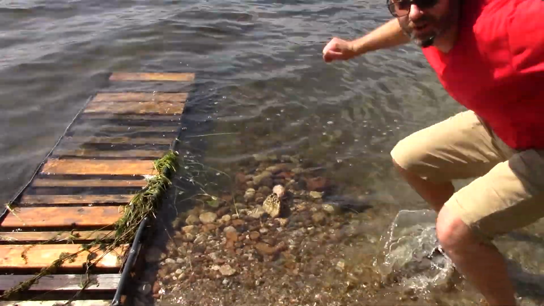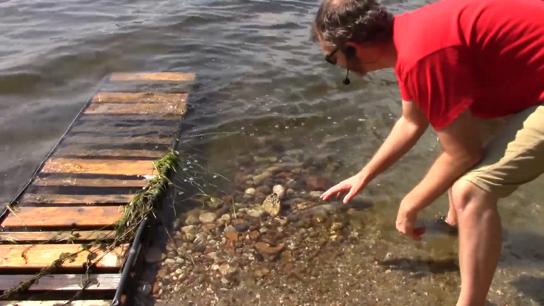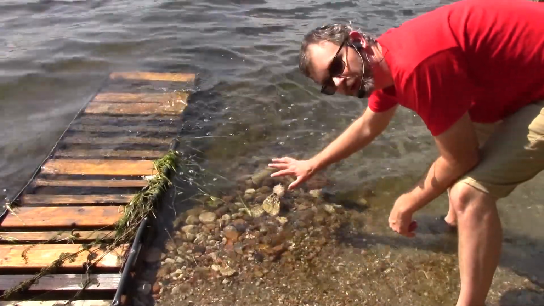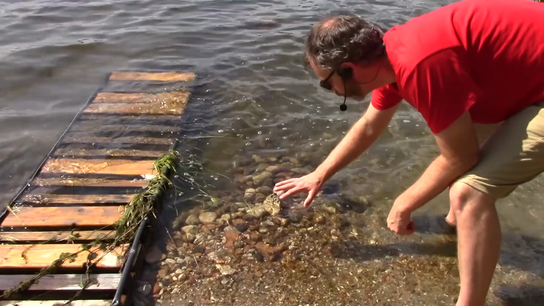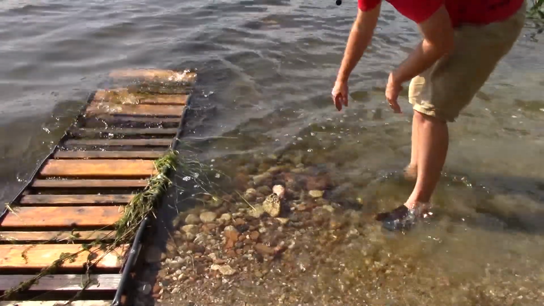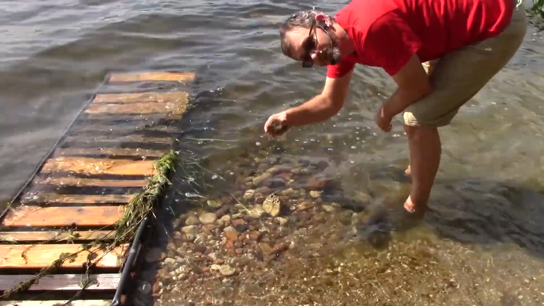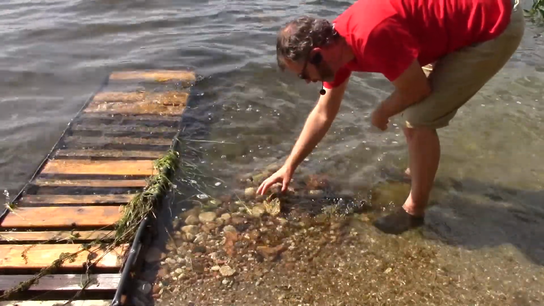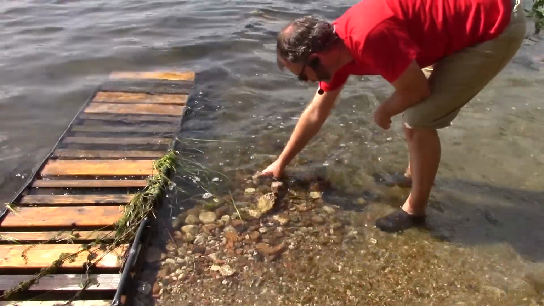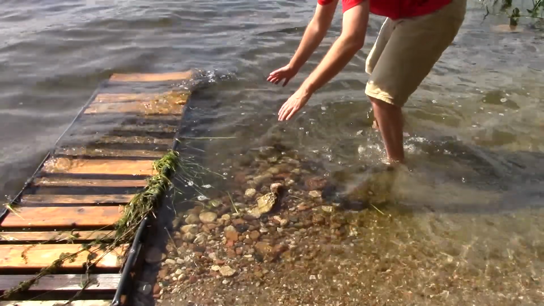So what's the engineering link? Well, if we're trying to protect the shoreline from erosion, one thing we can build is a groin. So here we just use rounded, by the longshore drift current, rounded particles, cobbles. We've built up a barrier that extends out into the water.